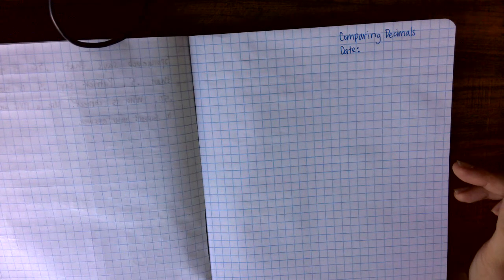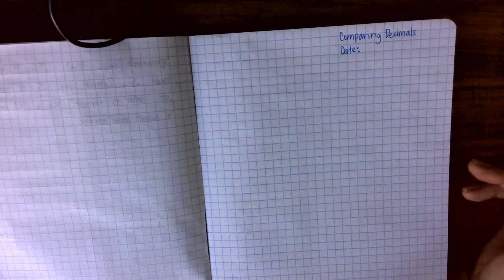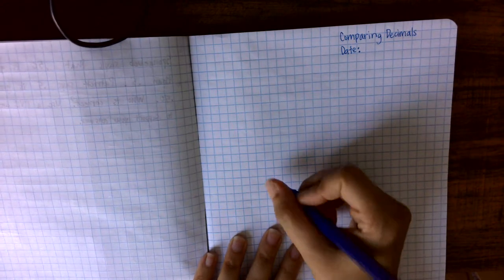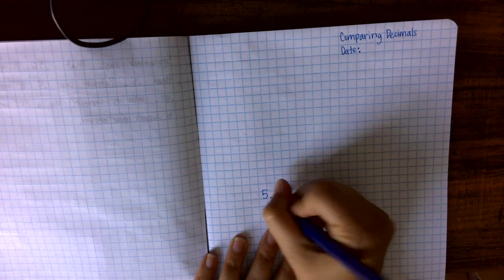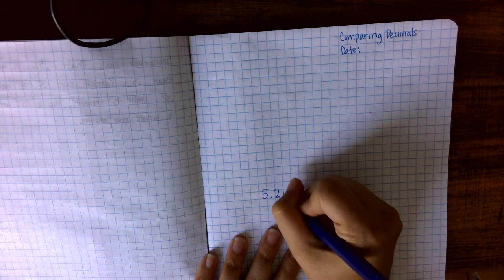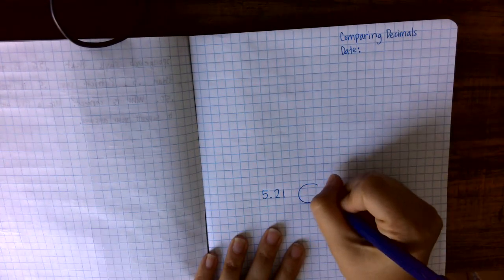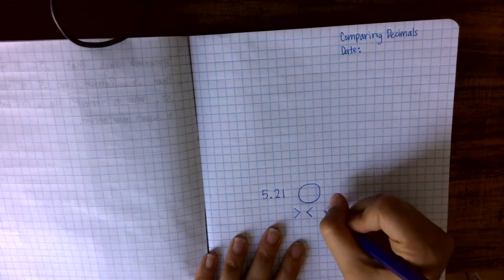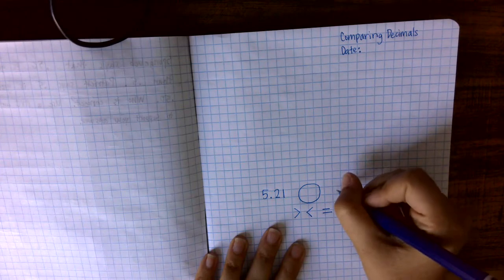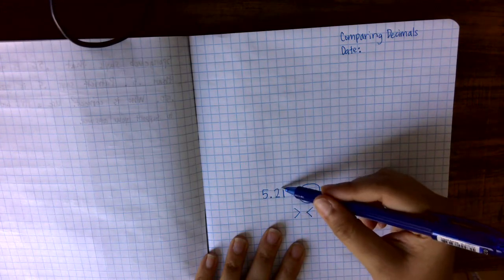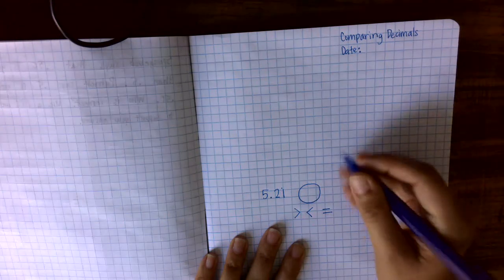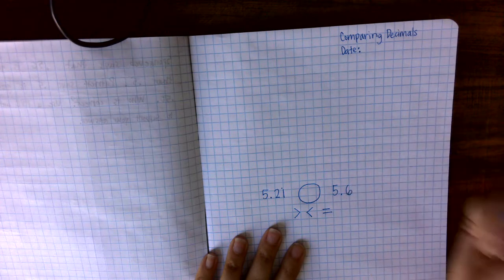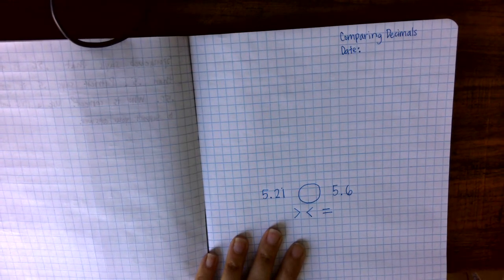The first strategy is to compare them using a place value chart. When you see decimals written, you'll also be noticing that they're just like that hungry alligator, when you had to compare using greater than, less than, or equal to. So we're going to be comparing 5 and 21 hundredths compared to 5 and 6 tenths. So let's write that down.